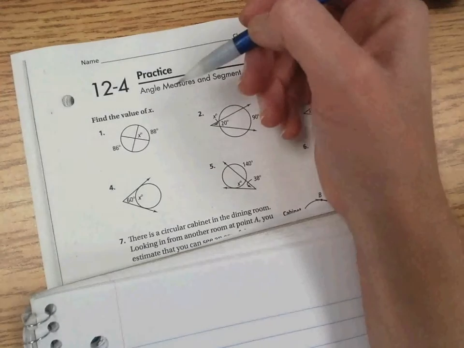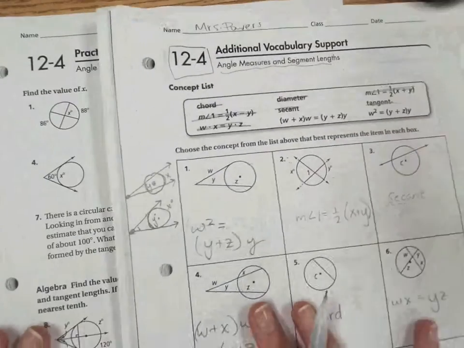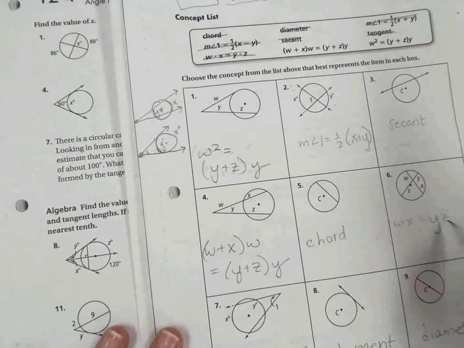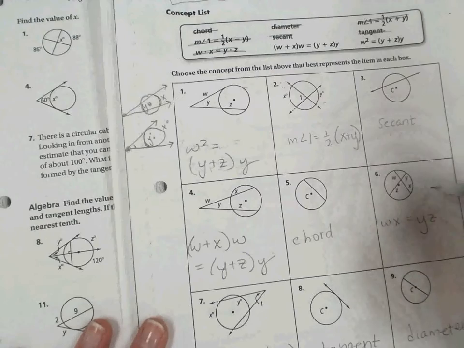For number 1, I want you to think about which one of these matches up with number 1. You can see here I have two that look like they have chords crossing through the circle. Not exactly the middle, but through the circle. So which one are we looking at?